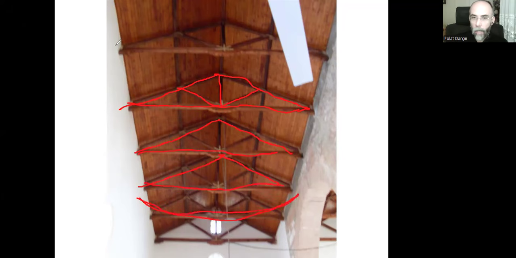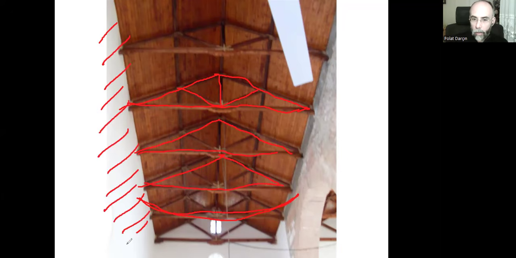It's just a span. However, on this side, there is this load-bearing surface, and on this side, another load-bearing surface. So the loads of the roof will be transferred to the truss, and these trusses will transfer the loads towards the sides to the load-bearing surface of the building.